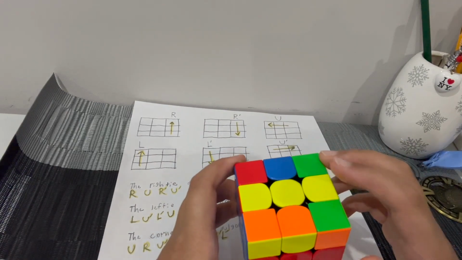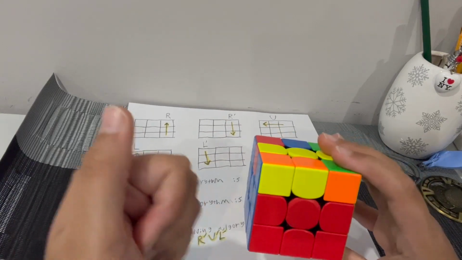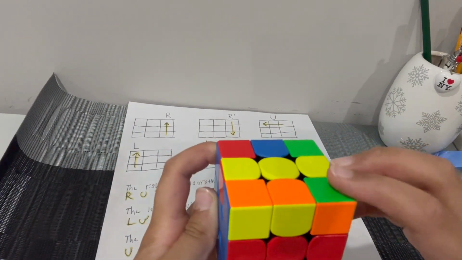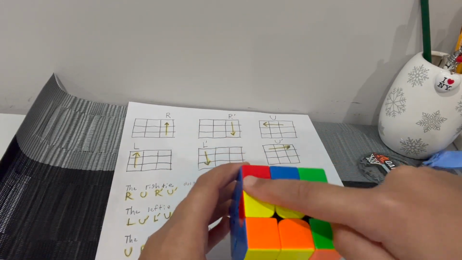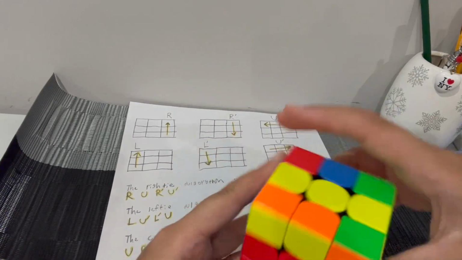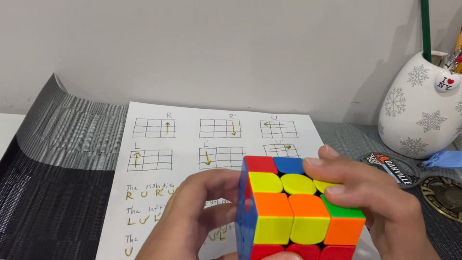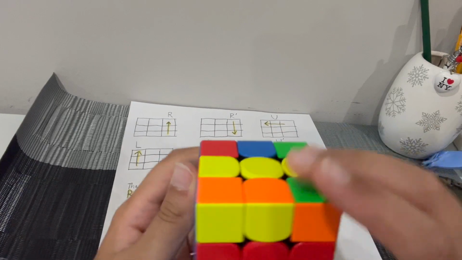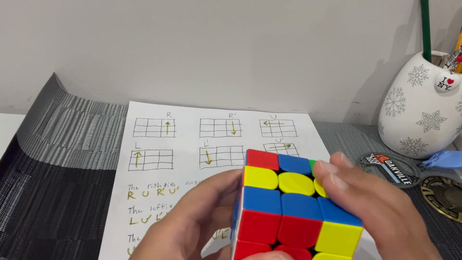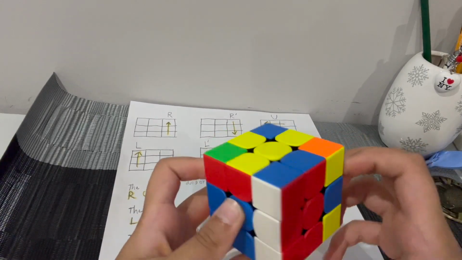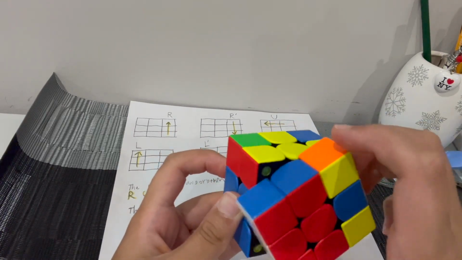Actually, before I show you that, I'm going to show you some of the cases. So the case I have right now is the line. So if I get this case, before I say anything further, try to get the line to face you like this. So you can't do it like this, get the line like this. So now you're going to want to move the front layer to the right, and you're going to want to do the righty algorithm. And now you're going to want to move the front layer back. So I already moved it up, so now I'm going to want to put it back like this.